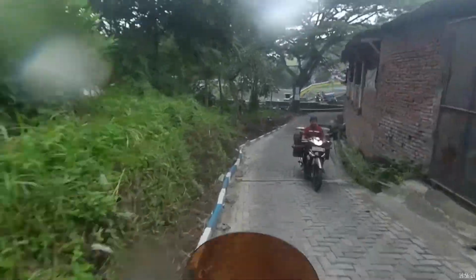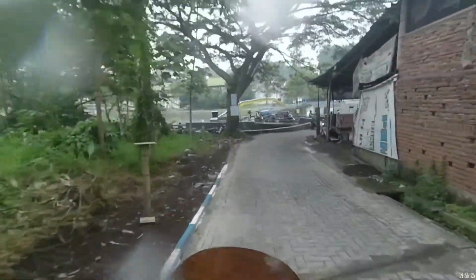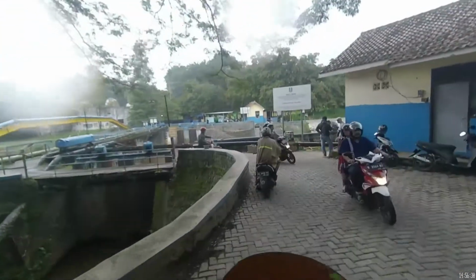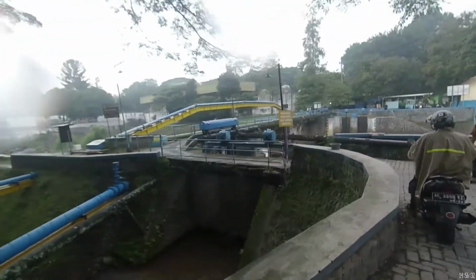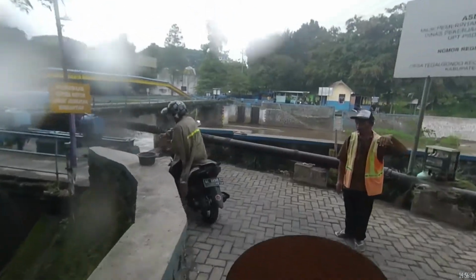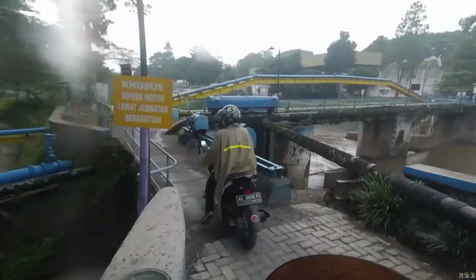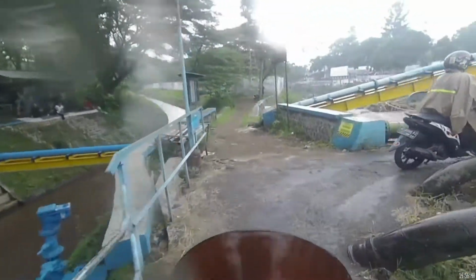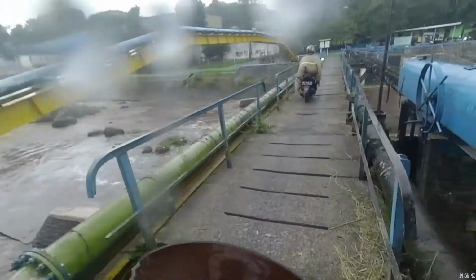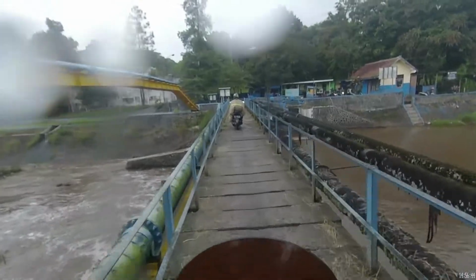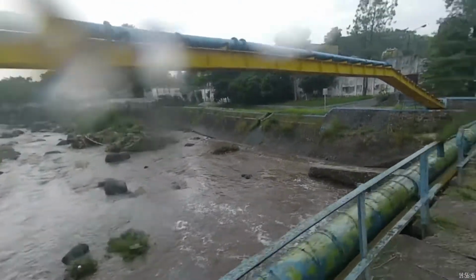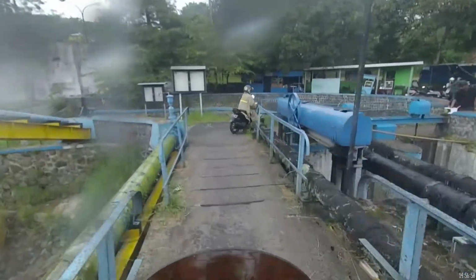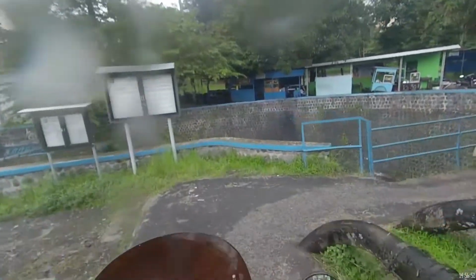In front of me there is a river crossing, and everybody is using it in turn, because we can only use it for one row of motorcycles at one moment, and then everybody else has to wait, like the people in front.